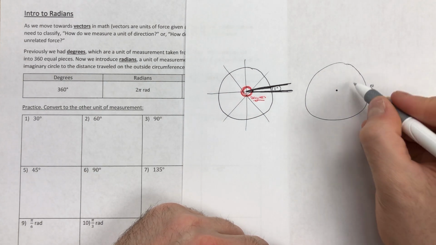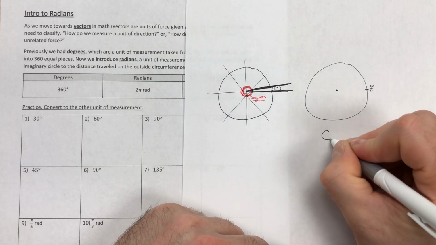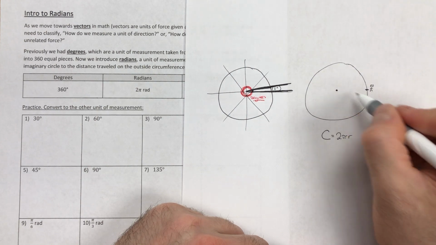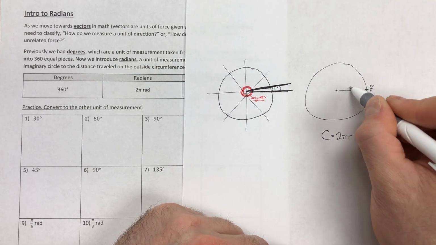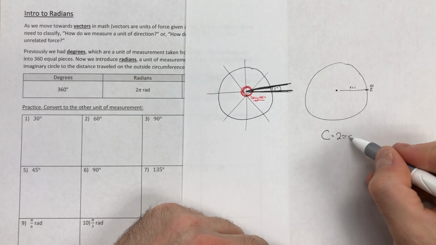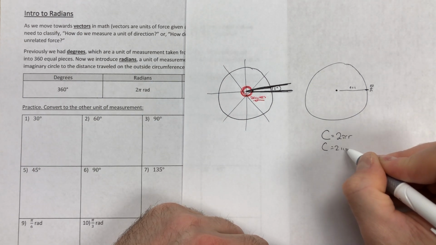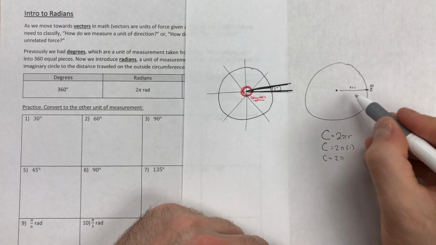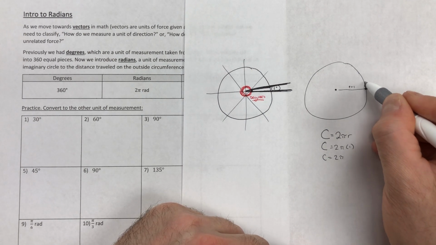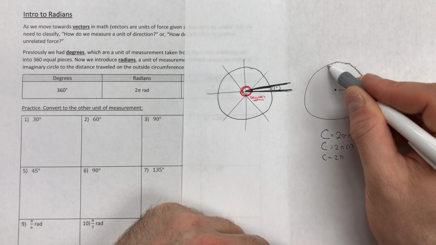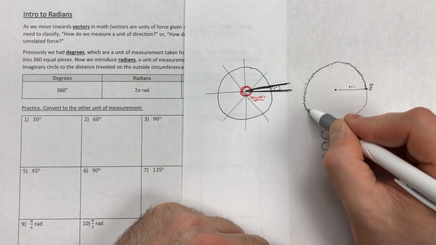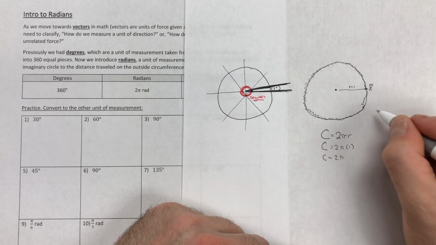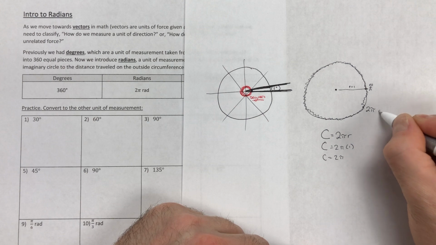Well, first off, I need to figure out the circumference of a circle. The circumference is 2 pi r. Okay, well, I need a radius. Well, how about let's give this a radius of 1. So that means the radius is 1. So 2 pi times 1, which is basically just 2 pi. So if I walk all the way around the circle, just taking a lovely little stroll all the way around, I have walked a total of 2 pi distance.